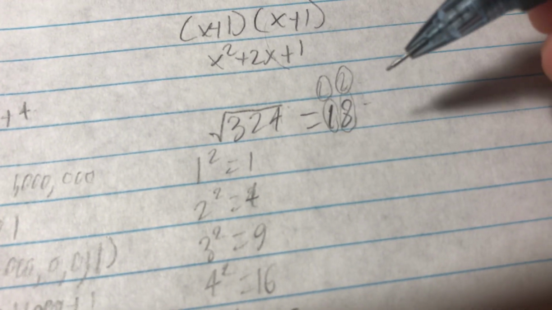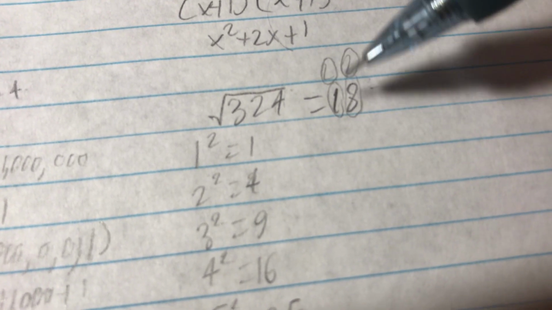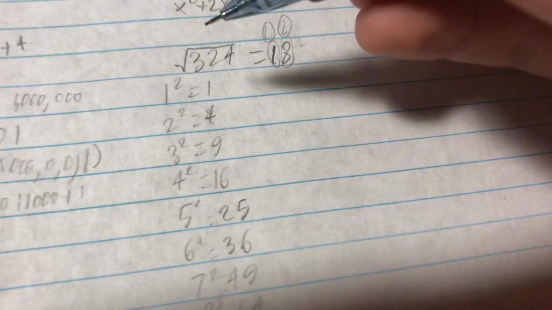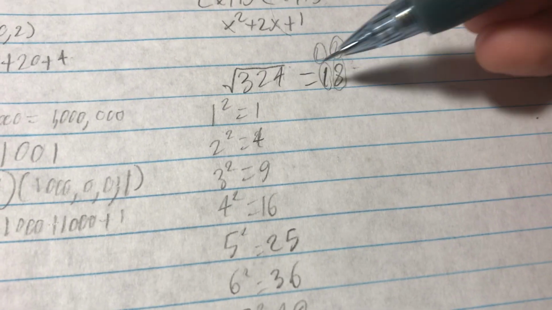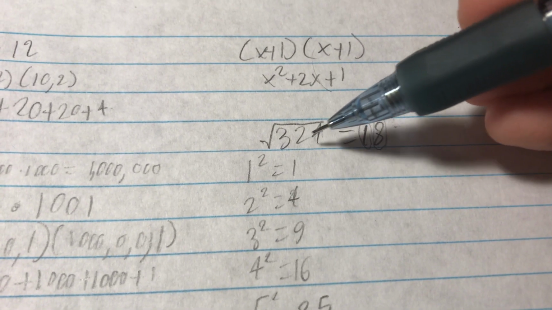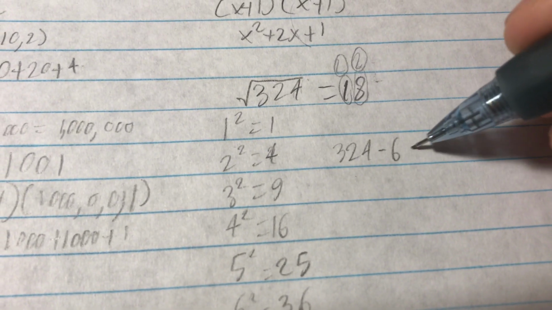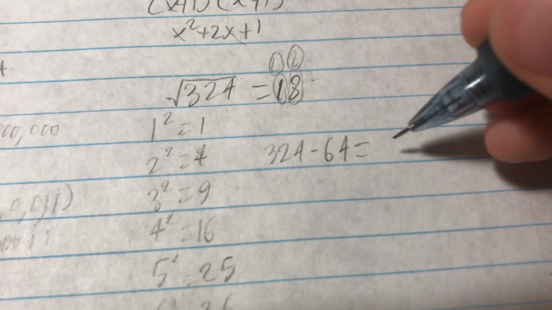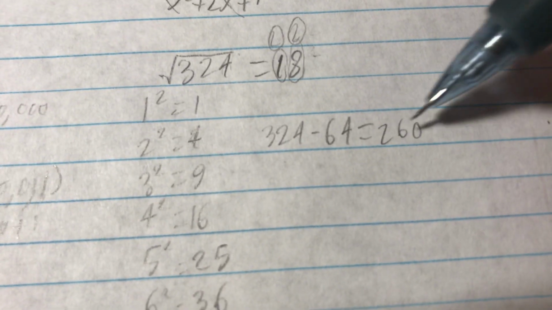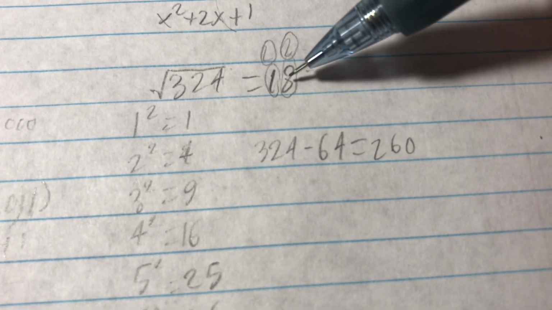So what we're going to do is take our best guess, and what we guessed was 18, right? I'm telling you right now, it's the right answer, but the 8 and 64. So you take 64 out of this. So 324 minus 64 equals 260. So now you know 260 and you know 8. So you took out the 8, remember?